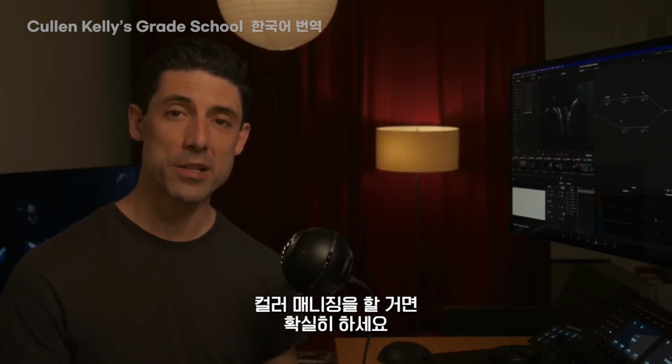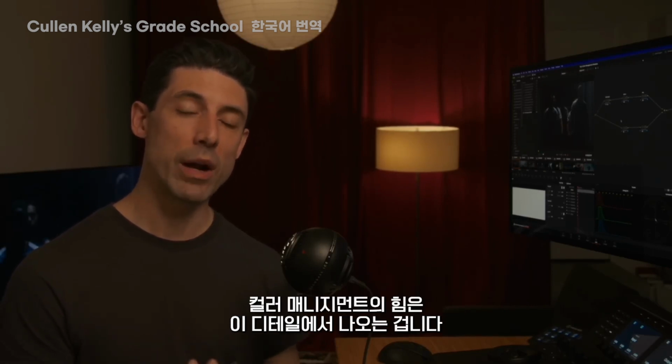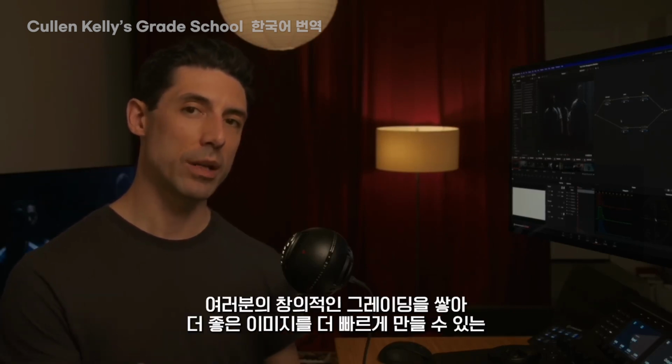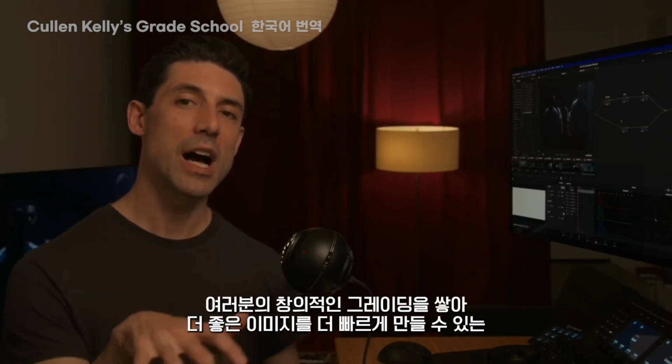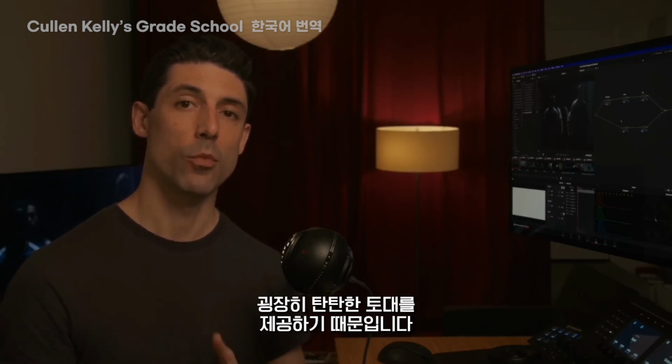If you're going to color manage, make sure you do it. Make sure you get your details straight. Those details are really where the power of color management lies, because it allows you to get a really, really strong foundation on top of which you can make your creative grading decisions and get better looking images more quickly.